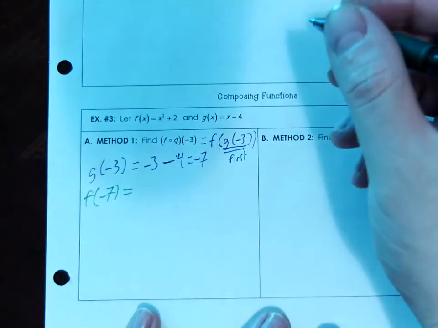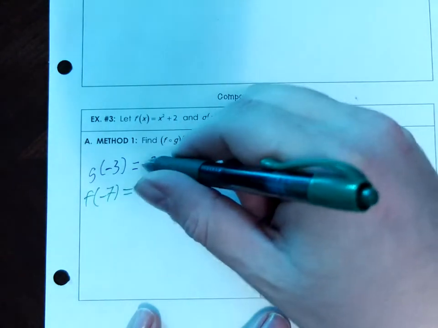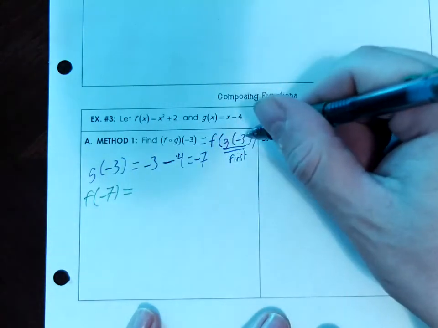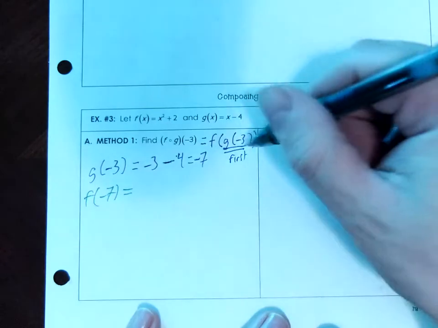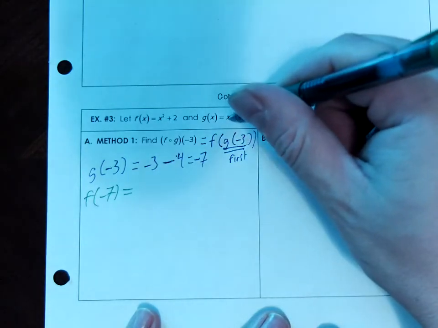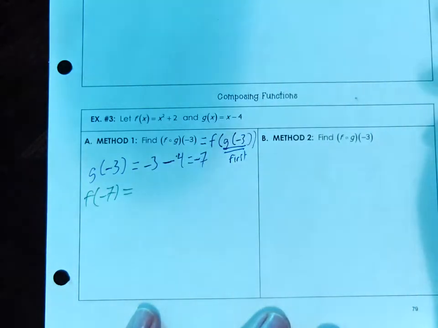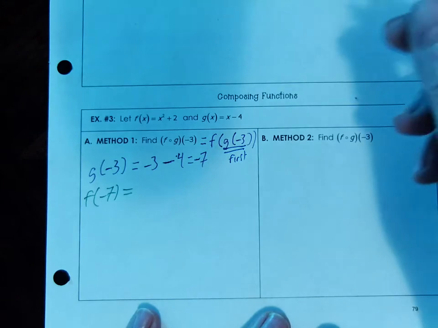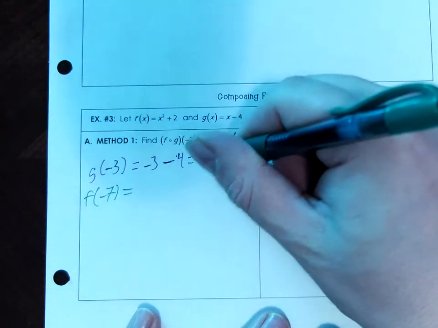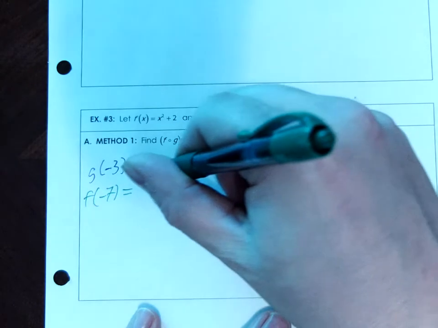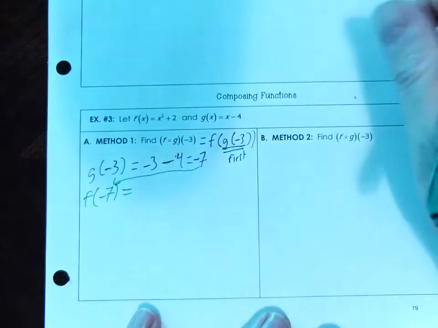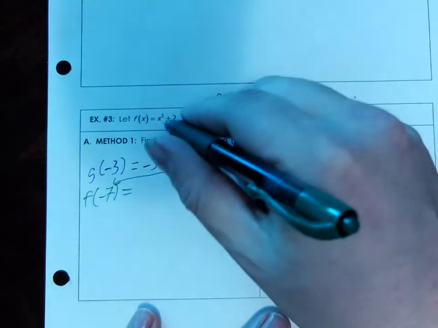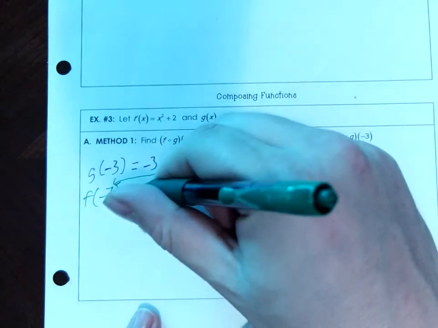So why are we using negative 7 instead of negative 3? Well, that's because that's what g of negative 3 gave us. So when we put in negative 3 for x on g of x, we're going to use that output to do my f value. So this is the output that we use. So this is what we used into f of x. So now that goes in for x here.